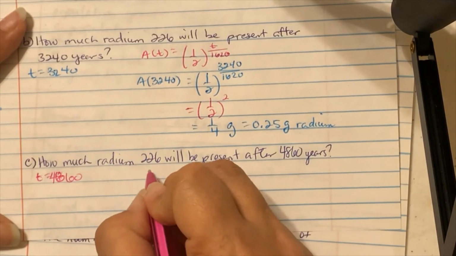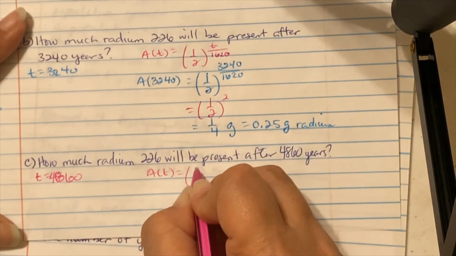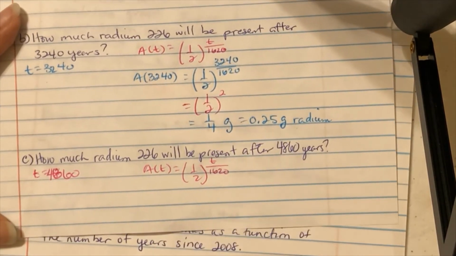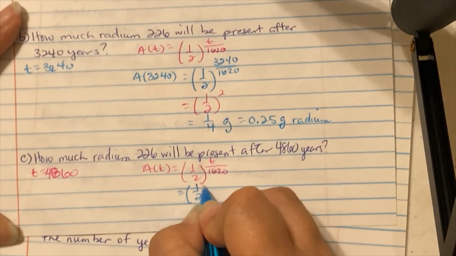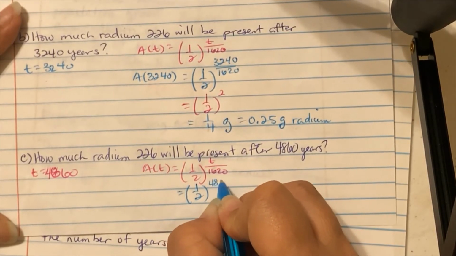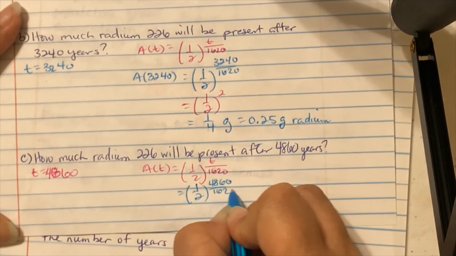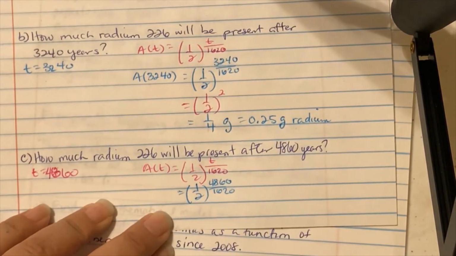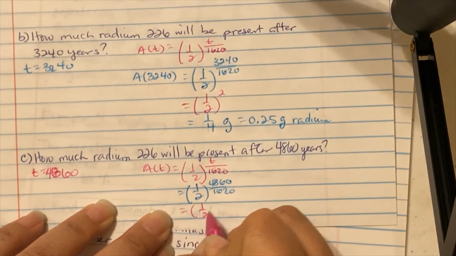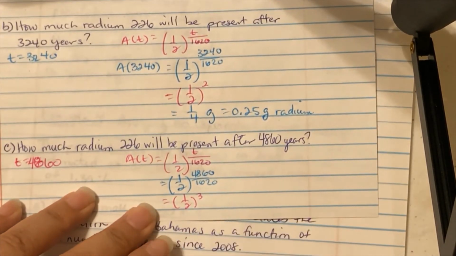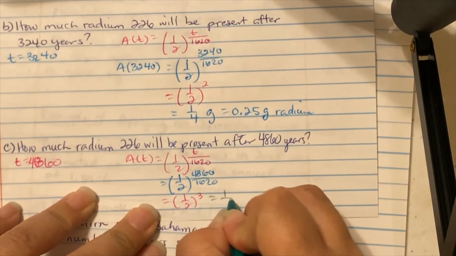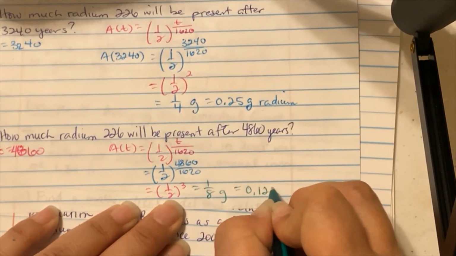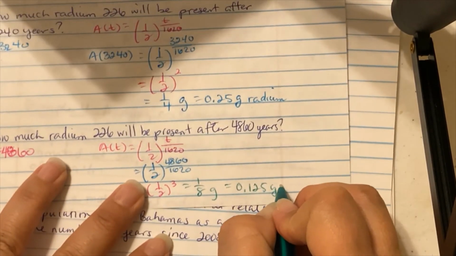So we have our equation, A of t, 1/2 to the t over 1620, which is 1/2 to the 4,860 divided by 1620, which the numerator happens to be triple the denominator. So we're actually looking at 1/2 raised to the 3rd power. That is actually 1/8 grams, which is 0.125 grams left of radium.